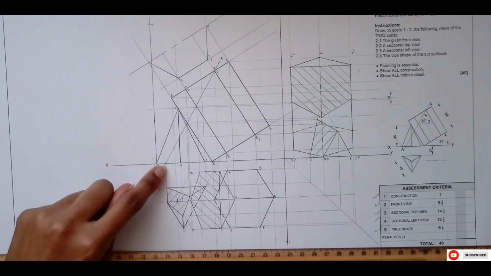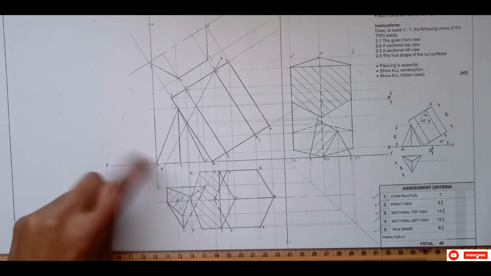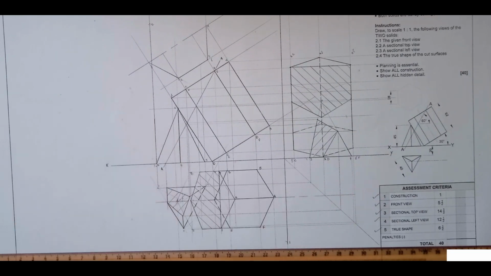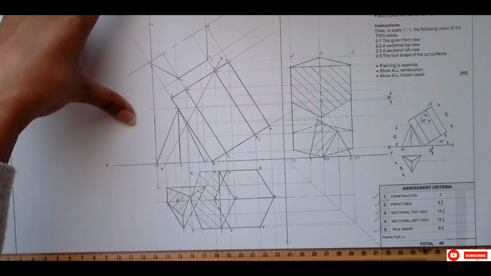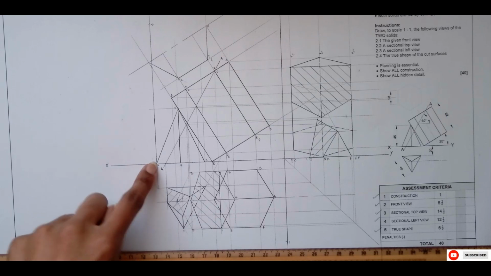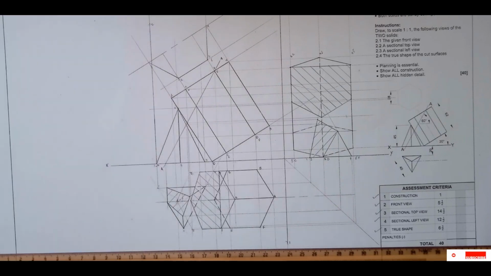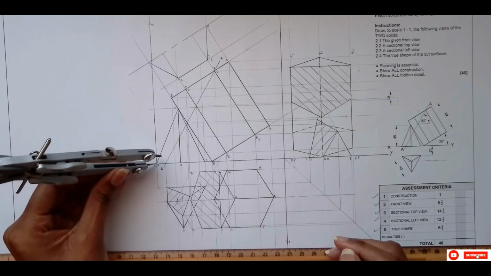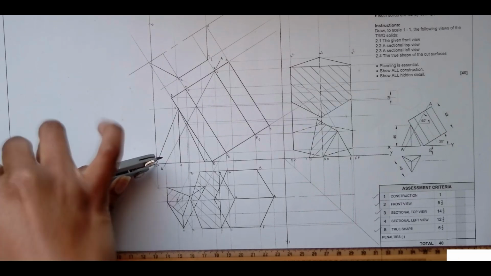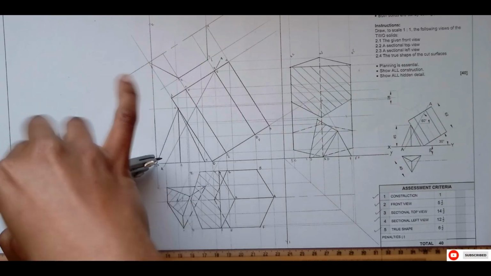So what I do, I'm just going to project the cutting plane points to here. So I've extended my XY2. So I just use the furthest point from the drawing, which is this point here. And I extend it. Then I'm going to take my cutting plane points and transfer them to that line. So I'm going to start with my pyramid.